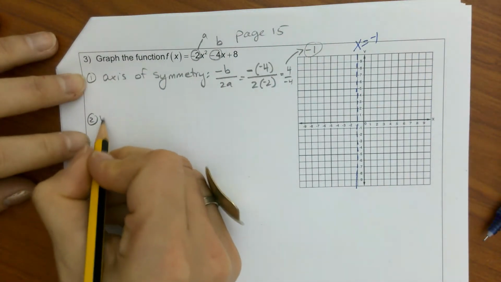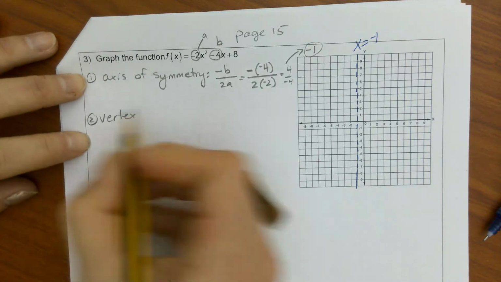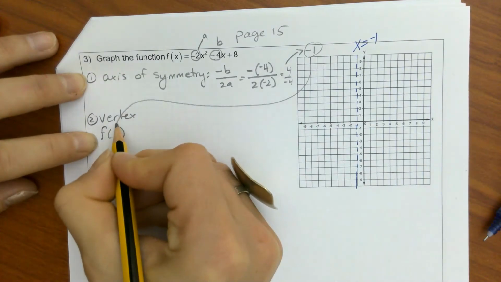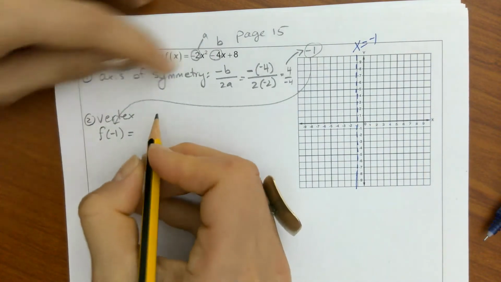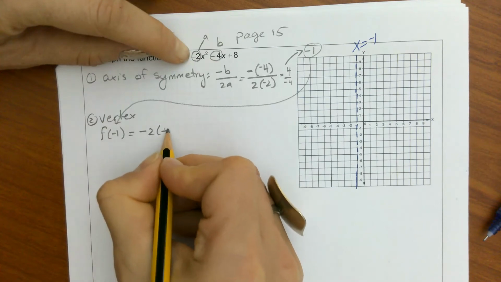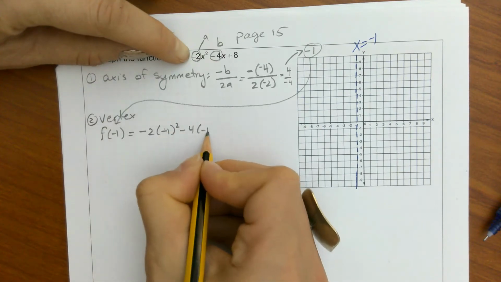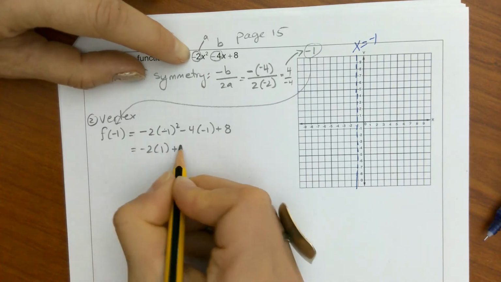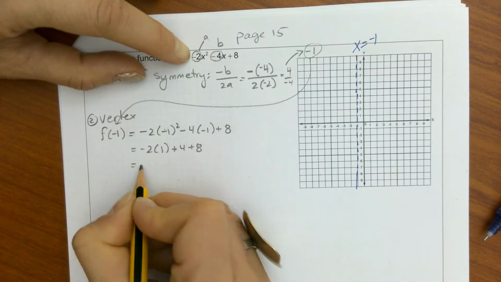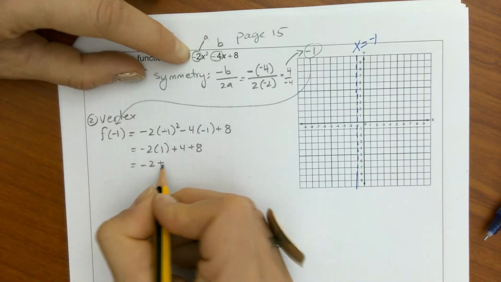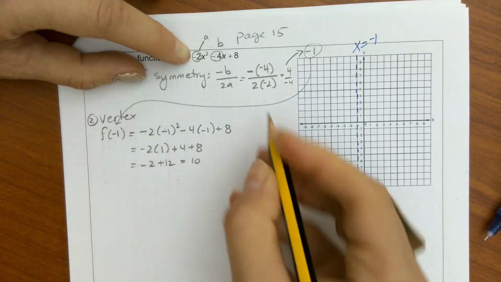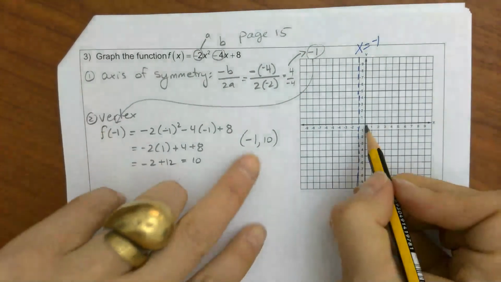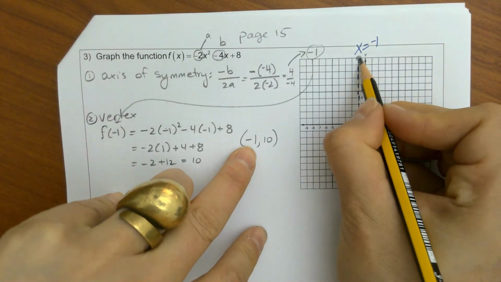Now step 2, I'm going to find my vertex. To find my vertex, I take my function and substitute this minus 1 into my function. So I have minus 2 times minus 1 squared. Okay, so my vertex is minus 1, 10. So here's my vertex.